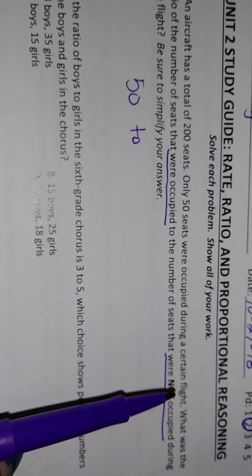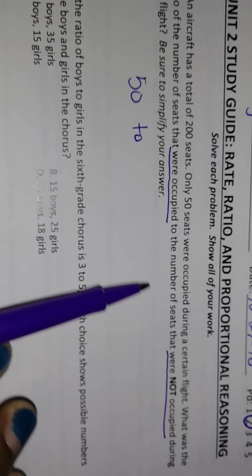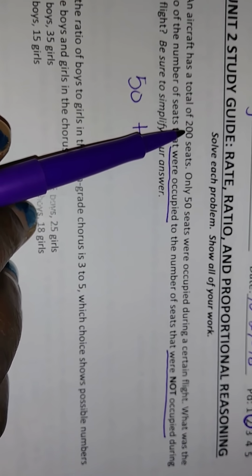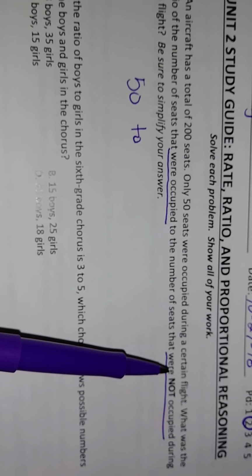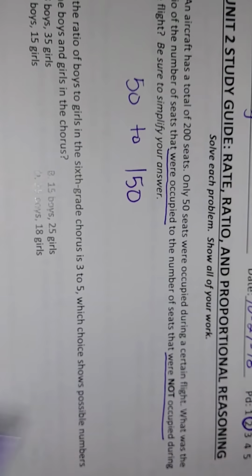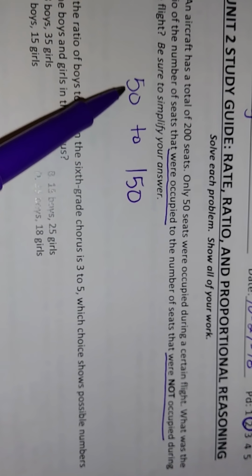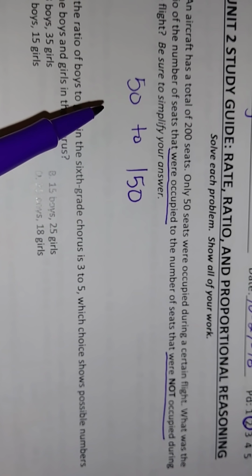So now I have to find out the amount that were not occupied. The amount of seats that weren't occupied is the 200 seats minus the 50 that were occupied, which gives me 150 of them. So my ratio of seats that were occupied to the ones that were not is 50 to 150.